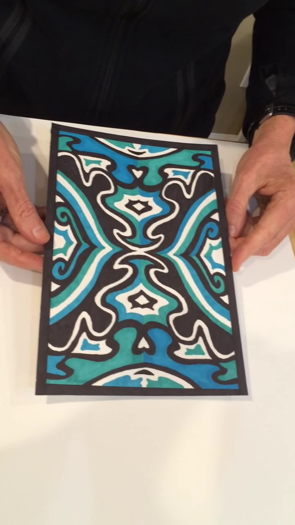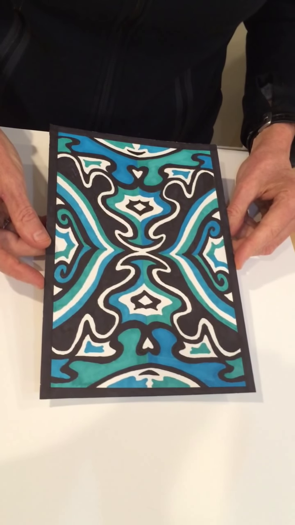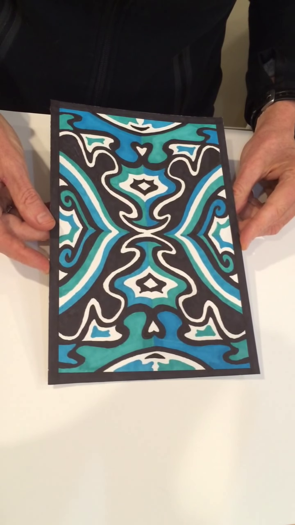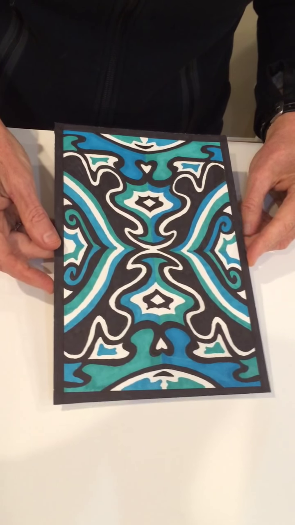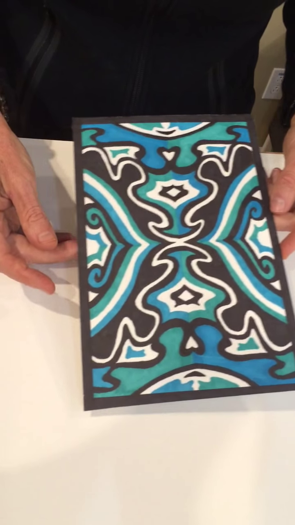The creative problem in this project is to take a simple shape and use it as a motif in making a unique and elaborate design. So what is a motif?